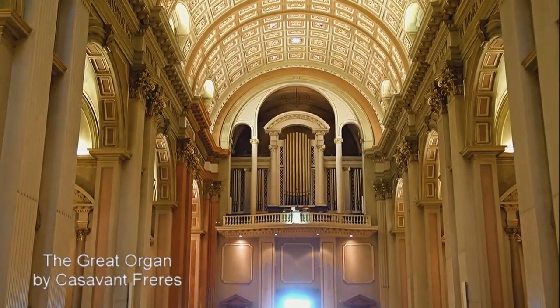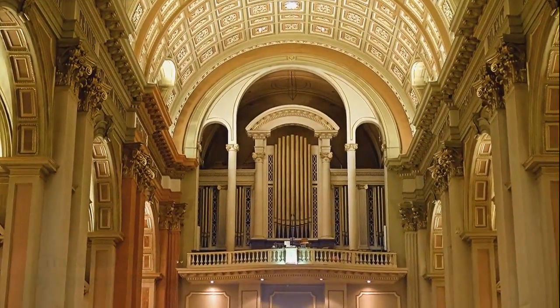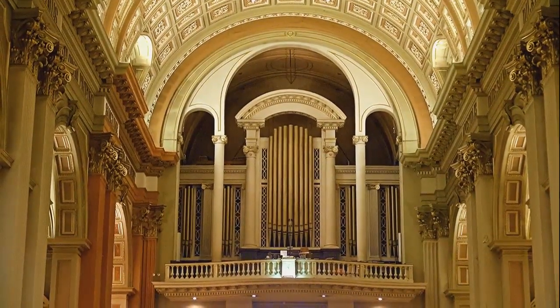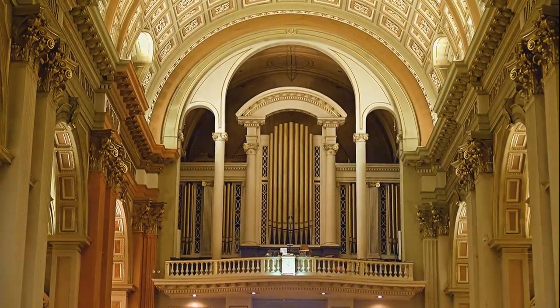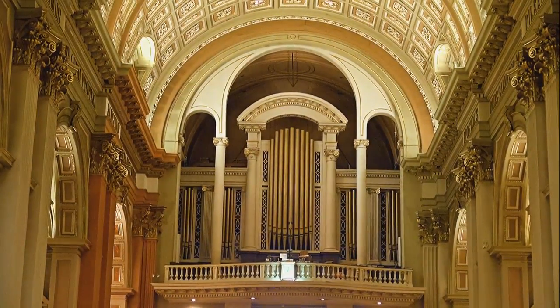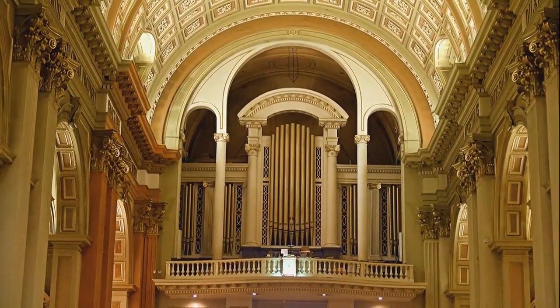The great organ was inaugurated in 1893. At that time it consisted of 56 stops on 3 manuals and a pedal board. The instrument was restored in 1996 and now it counts a total of 93 stops, 4 manuals and 1 pedal board.